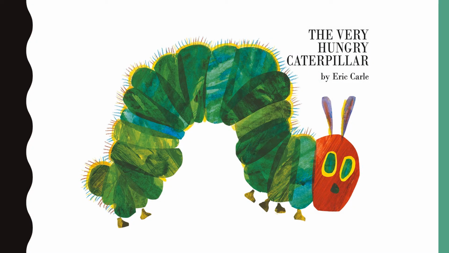You can see the title, The Very Hungry Caterpillar, in the top right corner. Under the title is the author's name, Eric Carle. The illustration on the cover is of the very hungry caterpillar himself. We see his long green body and his bright red head. He has small feet and his body is fuzzy.